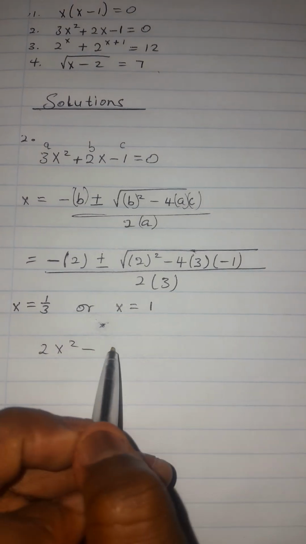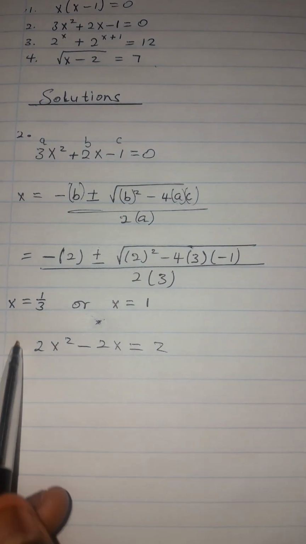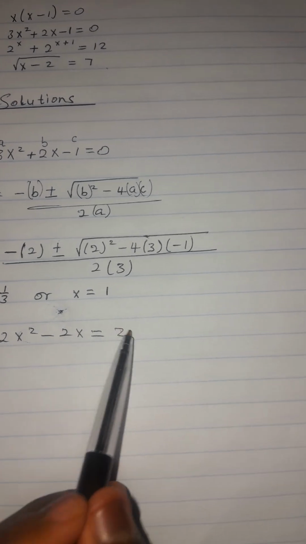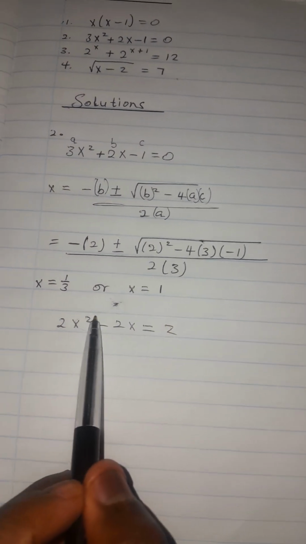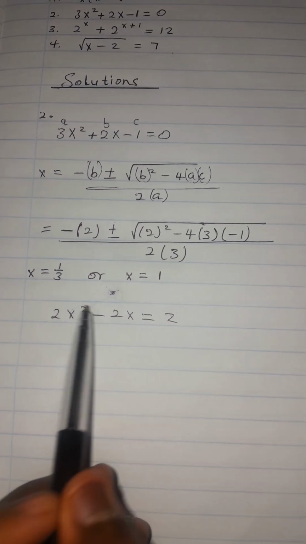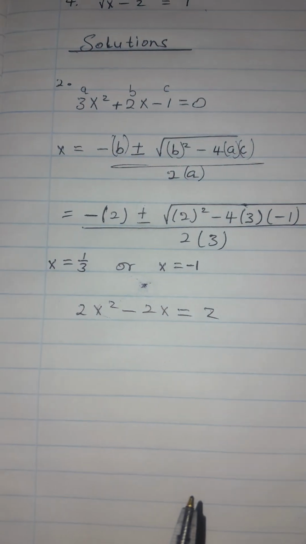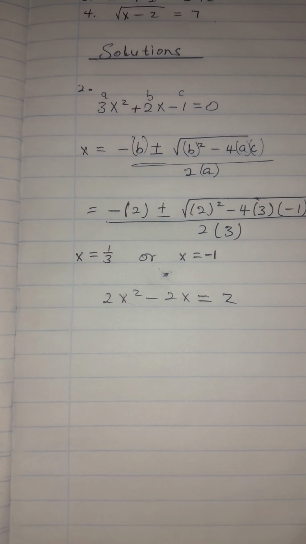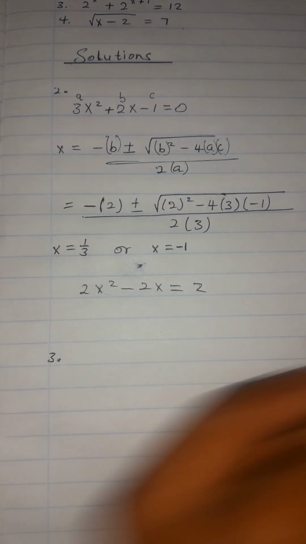So in other cases you will find that the constant is on the other side. What is the difference between this equation and this equation? The constant is on this side. So you simply have to take the constant back to the other side. Oh, there's a mistake here. X is -1. So you would have got that if you punched your calculator. So let's proceed to number 3.